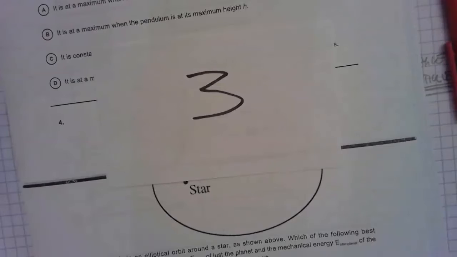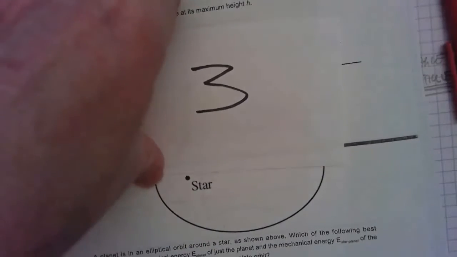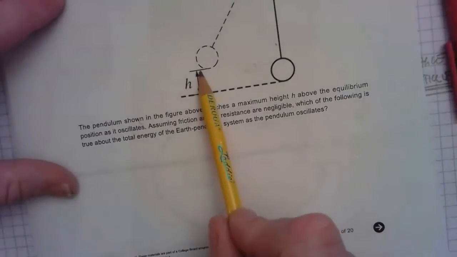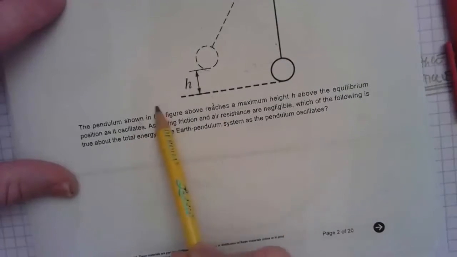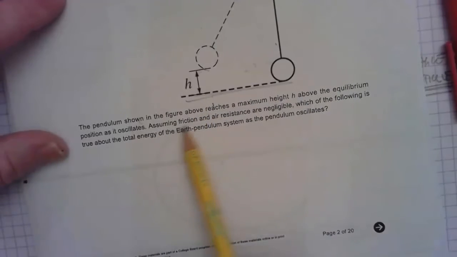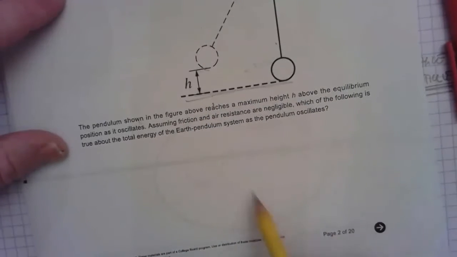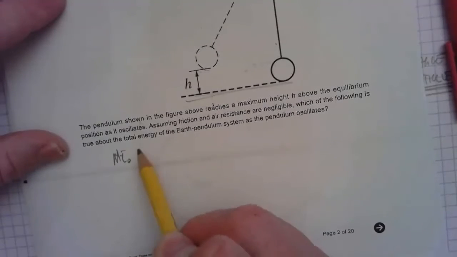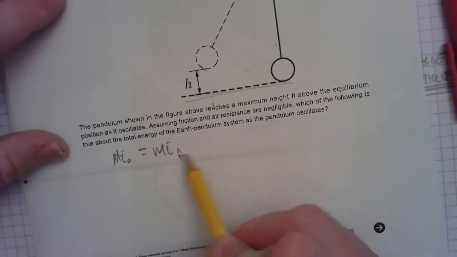Doing number 3. The pendulum shown in the figure above reaches a maximum height of h above the equilibrium spot. Assuming friction and air resistance are negligible, which of the following, so in this case that means mechanical energy initial should equal the mechanical energy final.